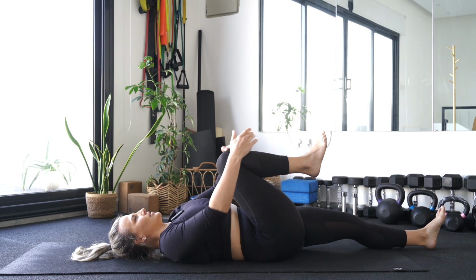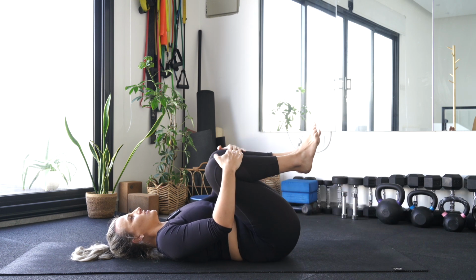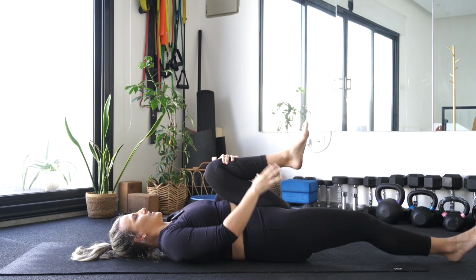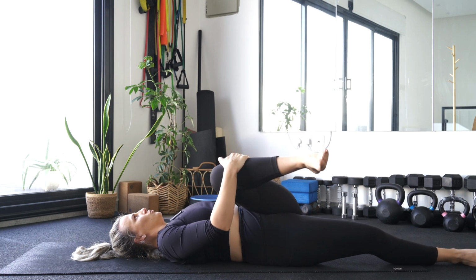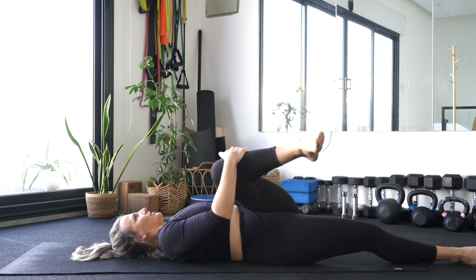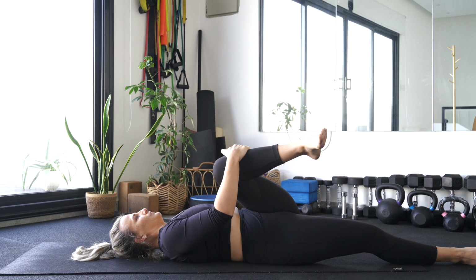And then come back to center, switch sides, bring the left knee into the chest, take the right leg down, and switch over. Only small movements to get the nerve moving.